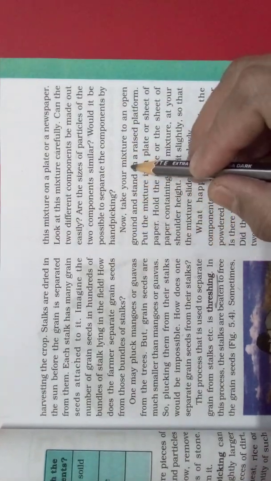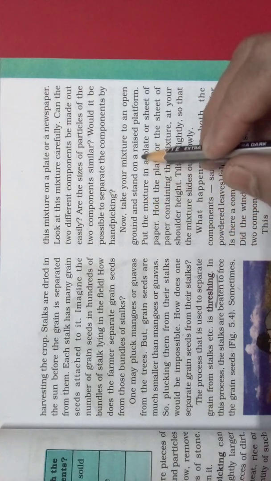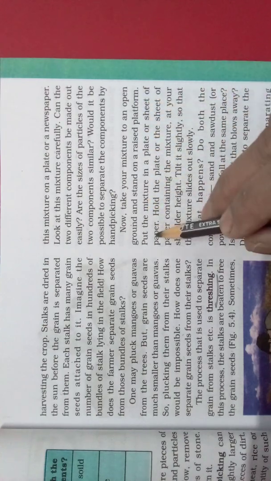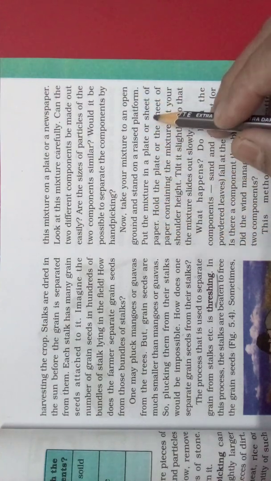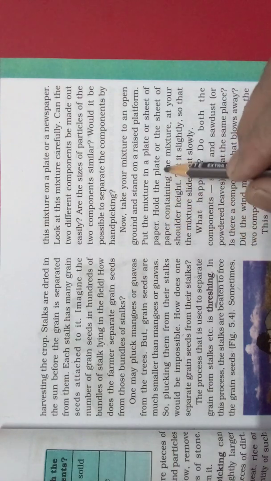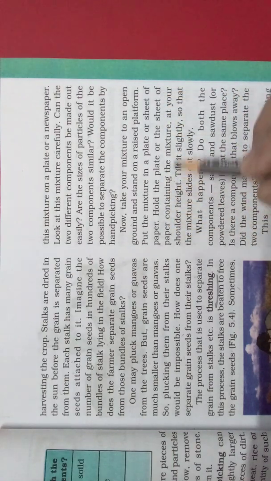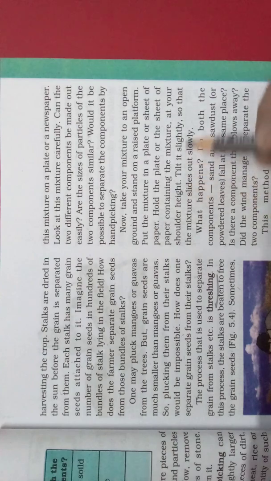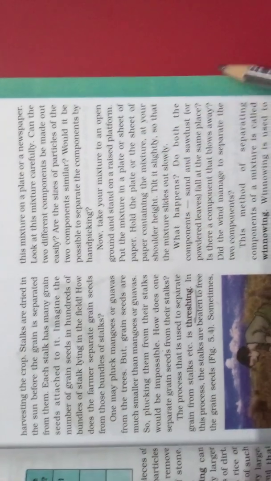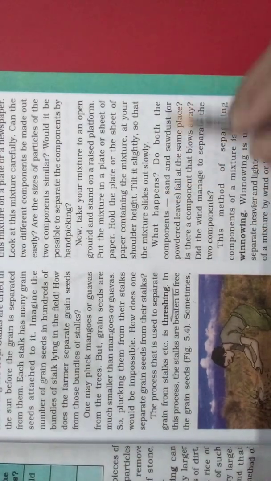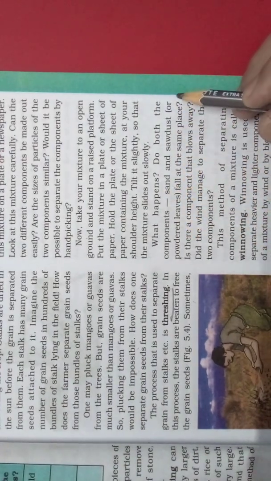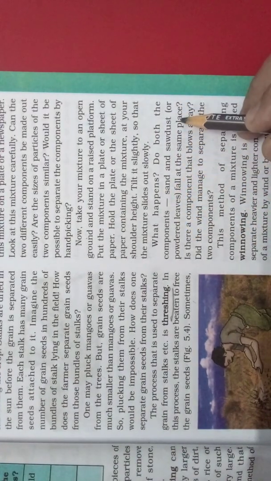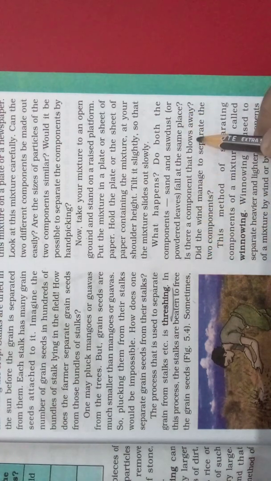Now take your mixture to an open ground and stand on the raised platform. Put the mixture in a plate or sheet of paper. Hold the plate or the sheet of paper containing the mixture at your shoulder height. Tilt it slightly so that the mixture slides out slowly. See what happens? Do both the components, sand and sawdust, fall at the same place? No. Is there a component that blows away?